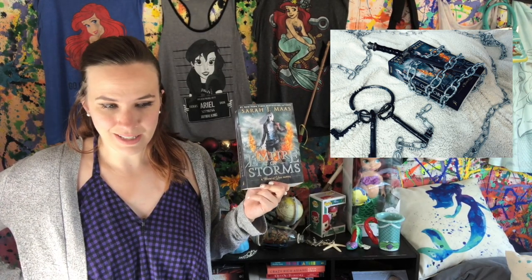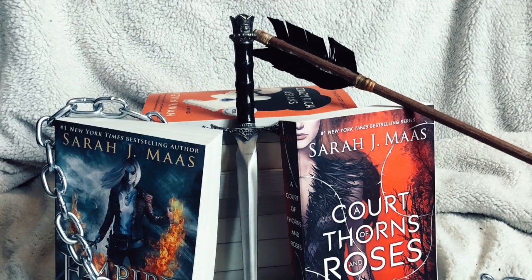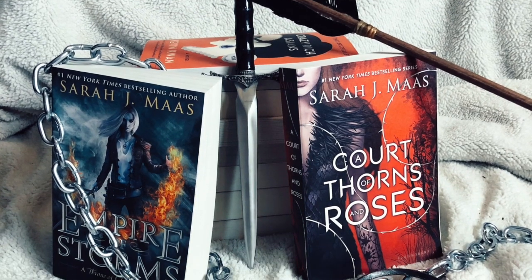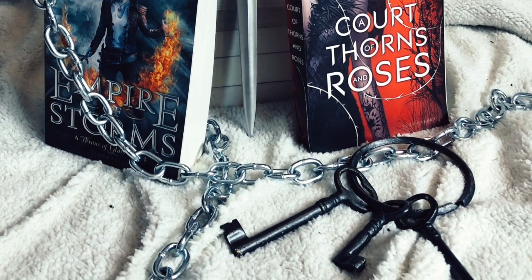For Empire of Storms, I always like to shoot this book with chains around it because of what happens in this book. And if you don't get it, then I'm not going to say any more. But if you do get it, you'll understand why, because I think it's really clever.